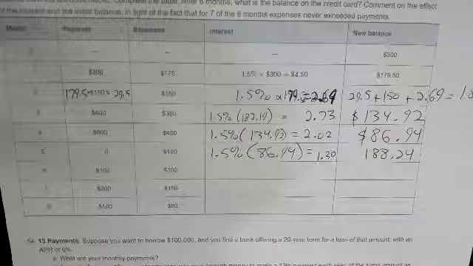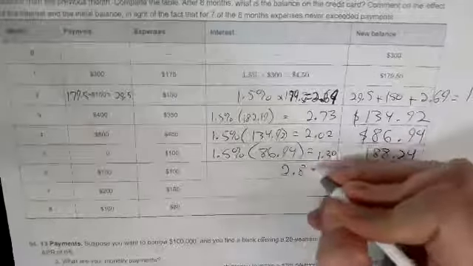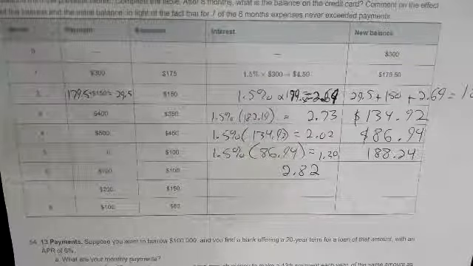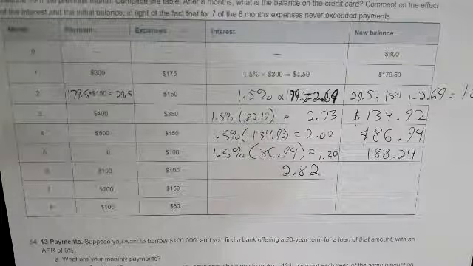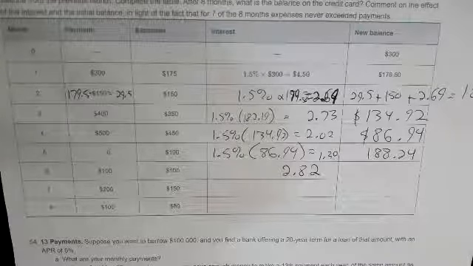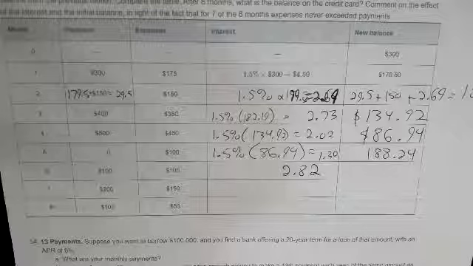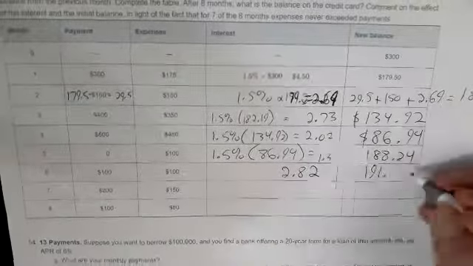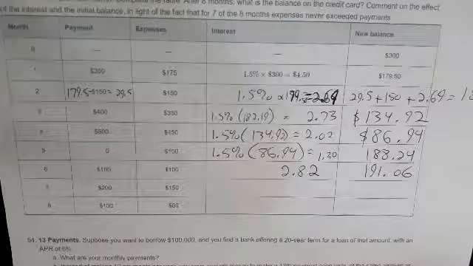Now we do 1.5% of 188.24. So now I'm getting 2.82 in here. So now I do 188.24, I subtract 100, I add 100. So that's doing absolutely nothing. Plus 2.82, right? So I should get 191.06 in here right now.